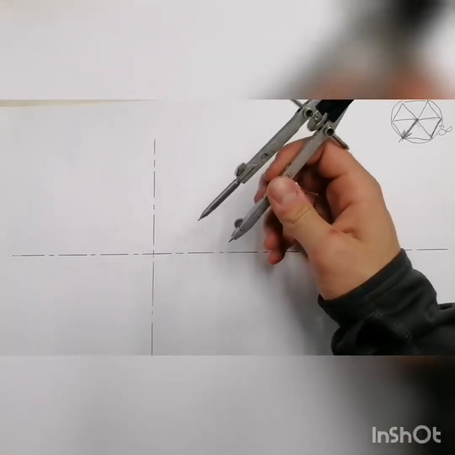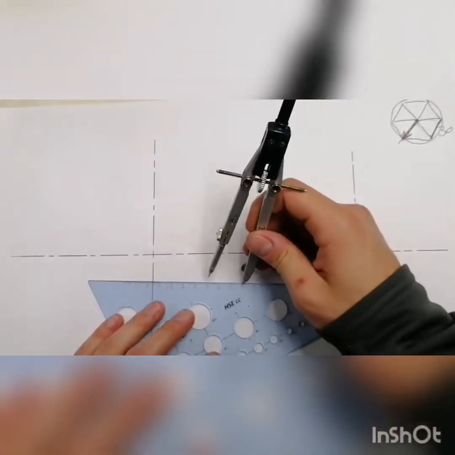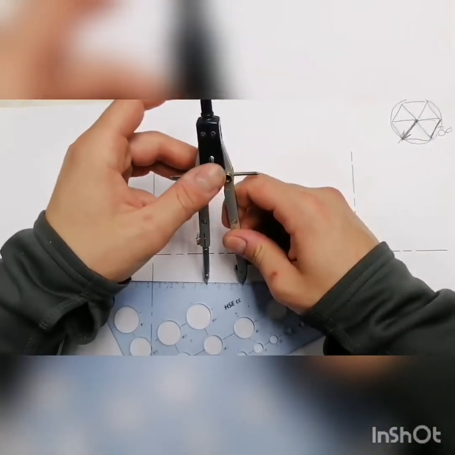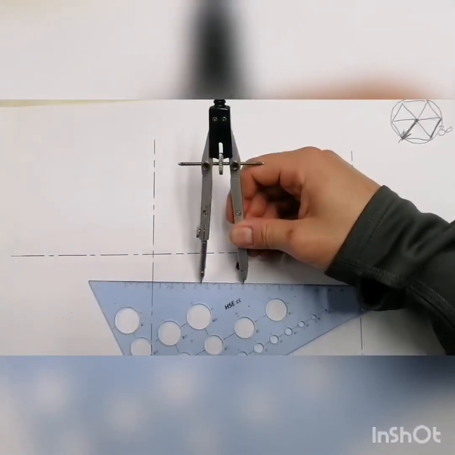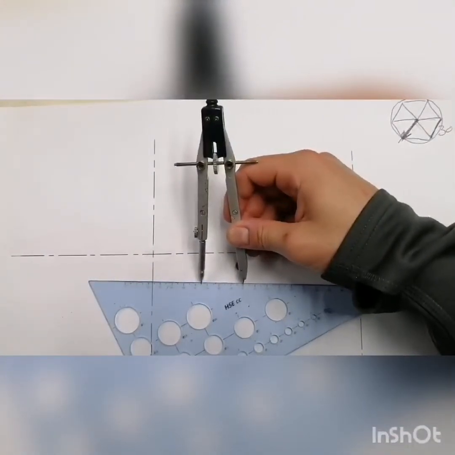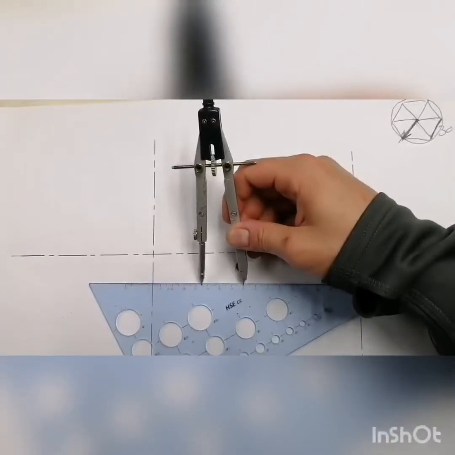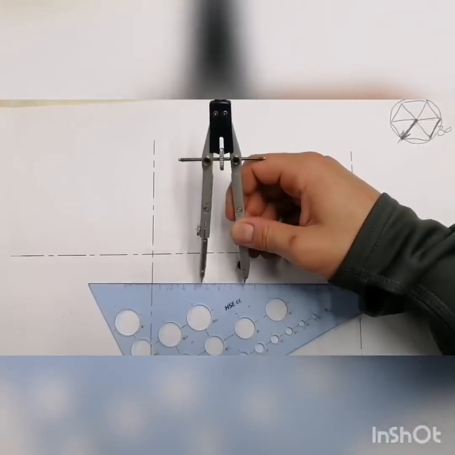Kom ons maak 'n sirkel. Meet hom net op 'n liniaal. Kom ons maak hom 35. So this circle is going to be 35 millimeters in radius. So this is 3.5 centimeters.